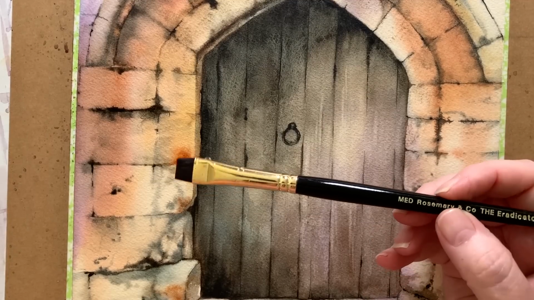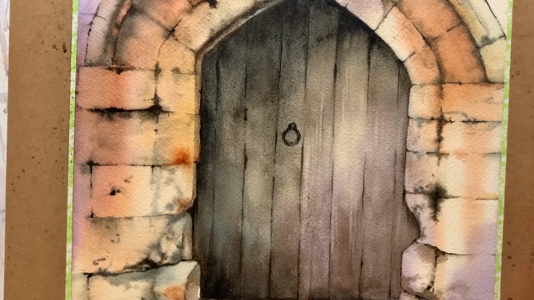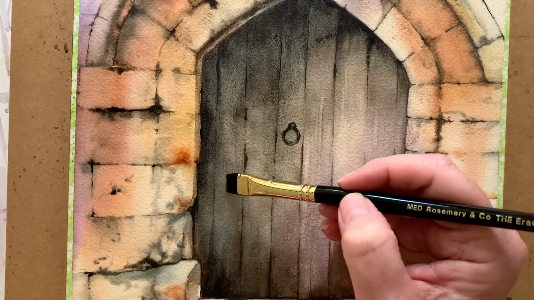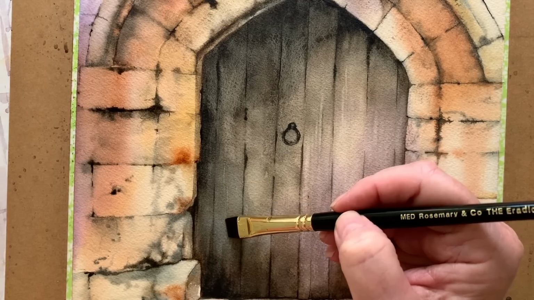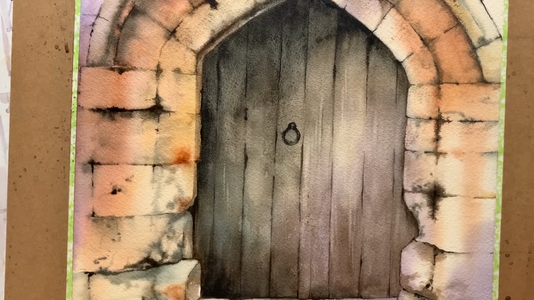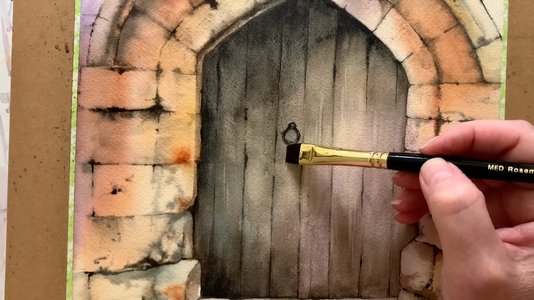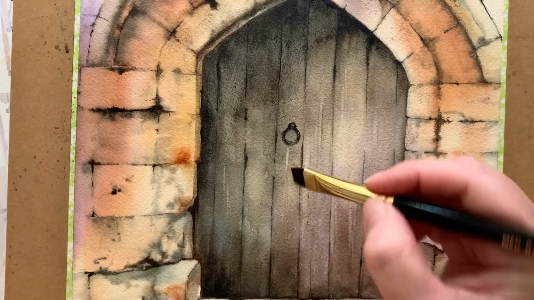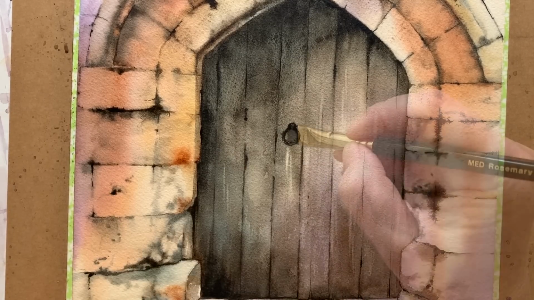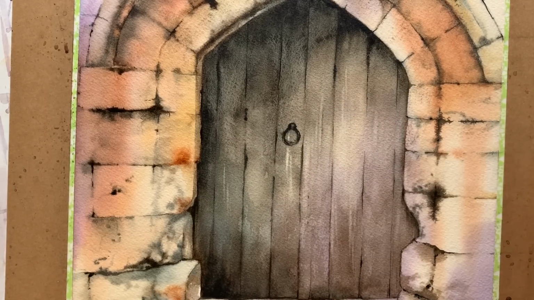This is my Rosemary & Co. Eradicator brush. I use this a lot when I want to try and remove highlights. So my paper is dry, the brush is wet. I wipe it over the paint and it removes it. I'm creating some highlights on the timber door. I use a tissue or paper towel to take off the excess paint. Gently rub, and then I use the paper towel.